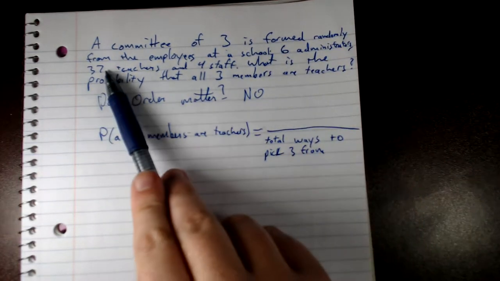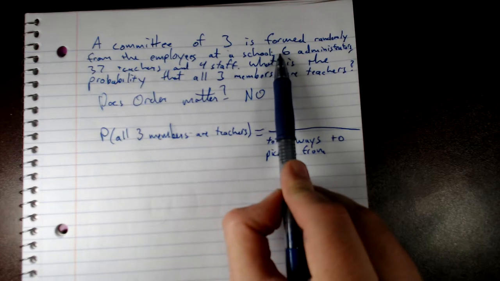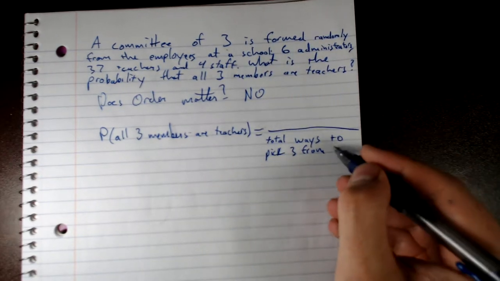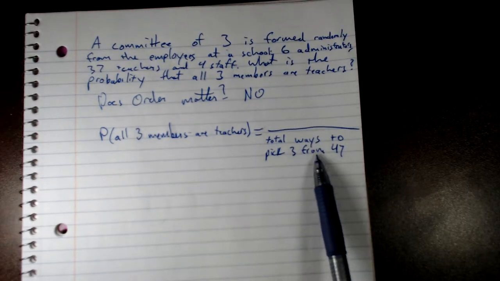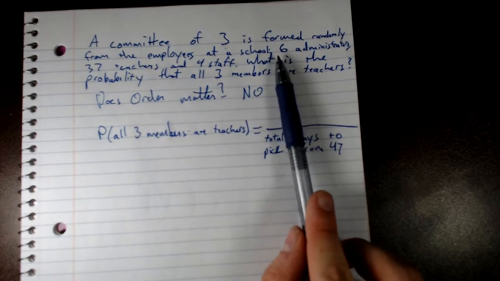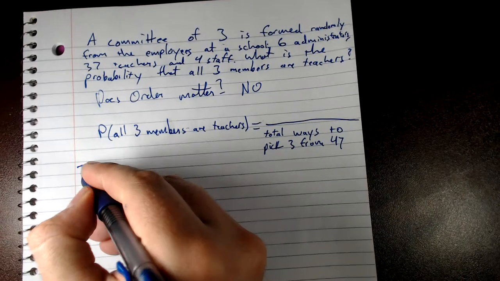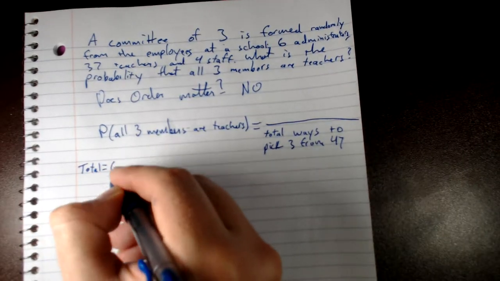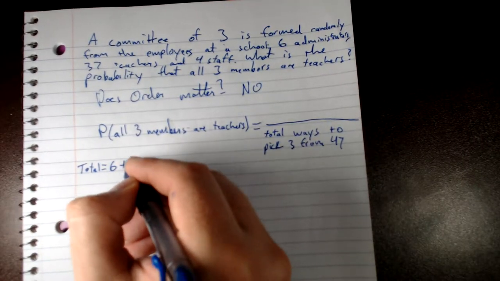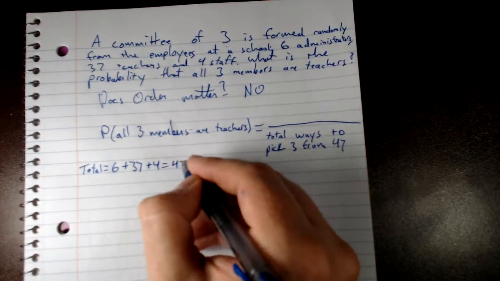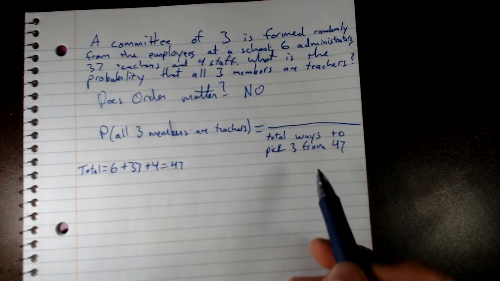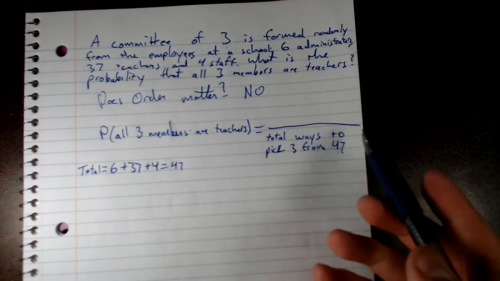It is 37 plus 4 plus 6. So we have a total of 47 because we have 6 administrators. Let me put that down here. 6 admin, 37 teachers, 4 staff, which is 47 to pick from.